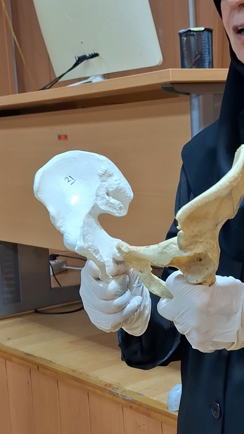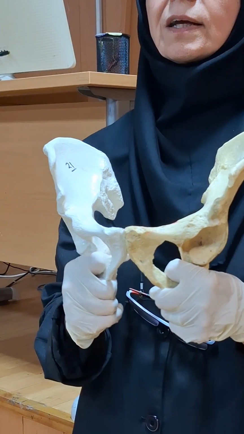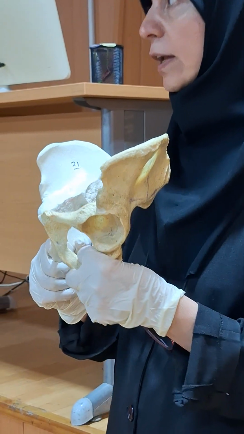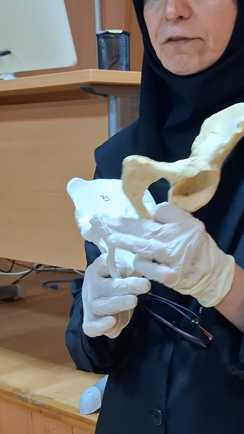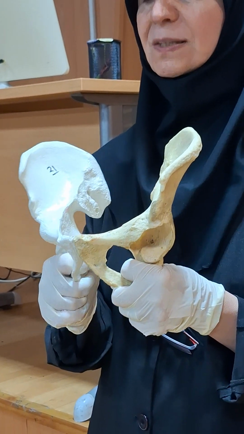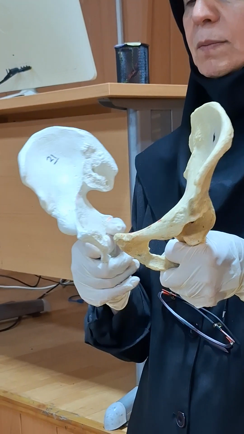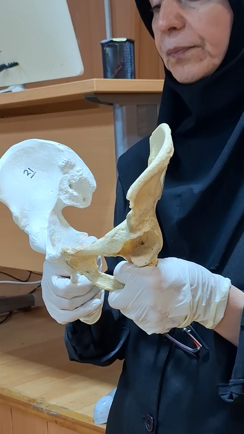But anteriorly they connect and make a joint with each other that we call the symphysis pubis. It is a kind of cartilaginous joint. It is the medial surface making the symphysis pubis. Posteriorly, both hip bones are far from each other, yes? And here we have the sacrum.